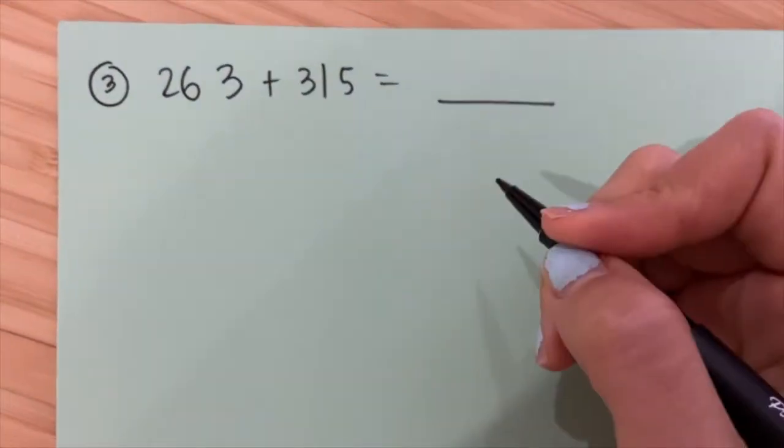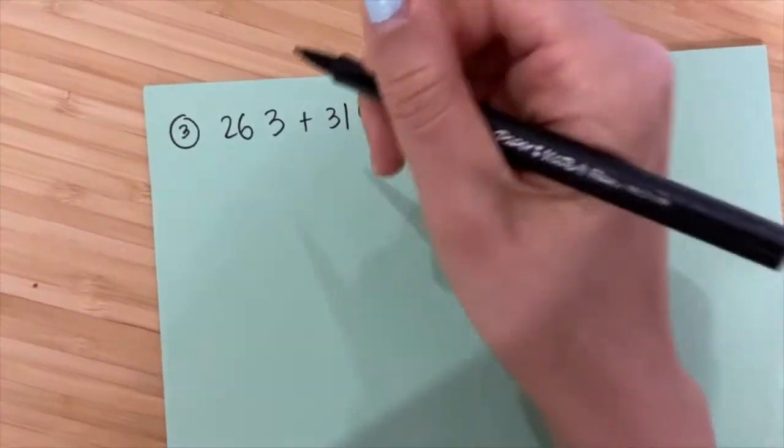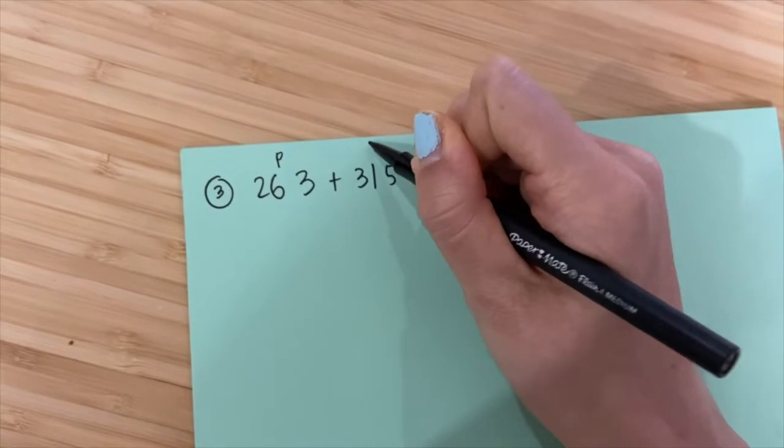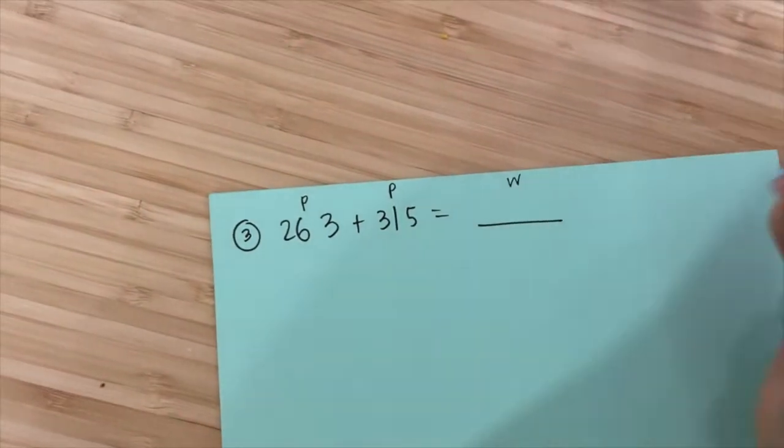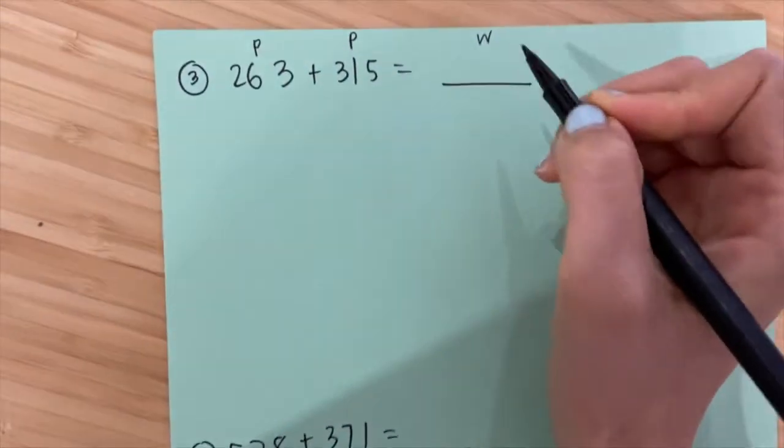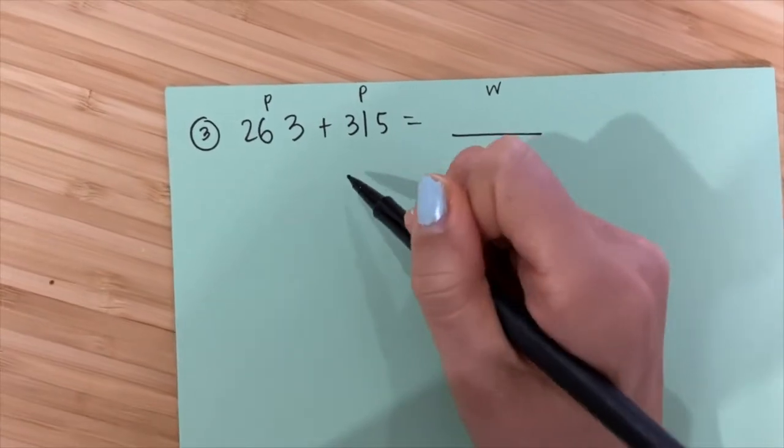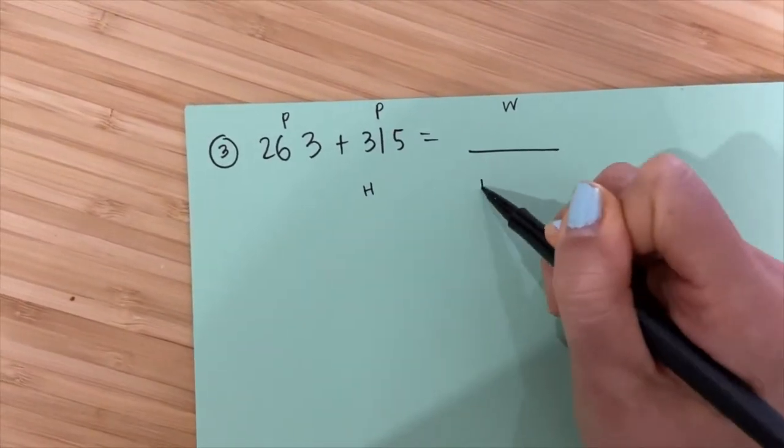All right, it's time to check your work. Let's see if you got it right. I'm going to label part, part, whole. I'm missing the whole, I need to add. Next, I need to draw my hundreds, tens, and ones chart.